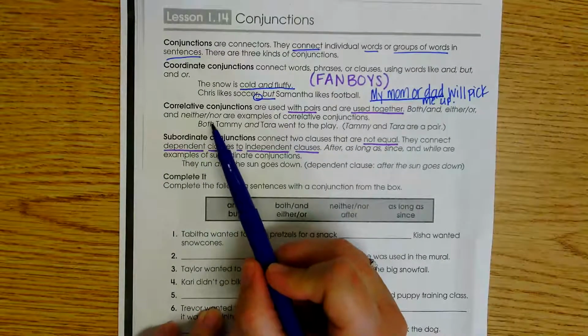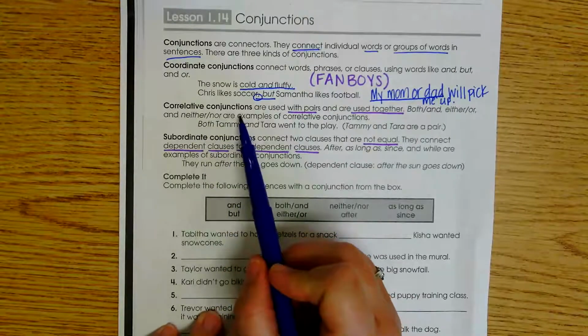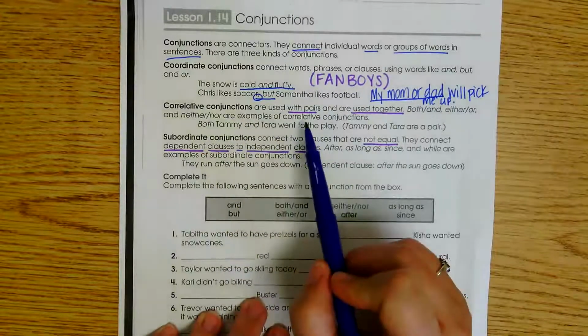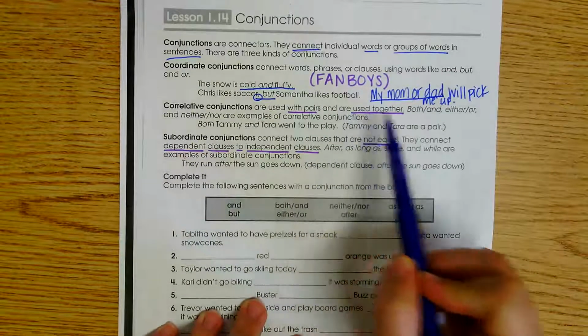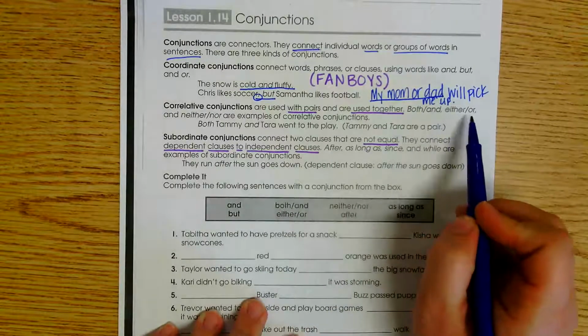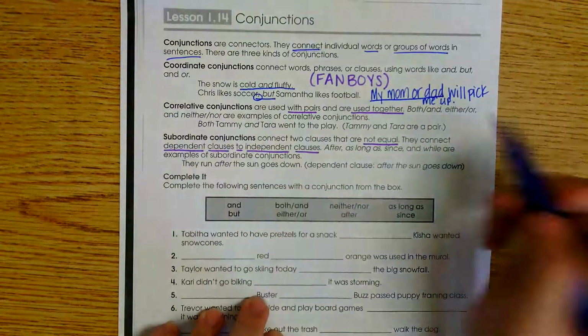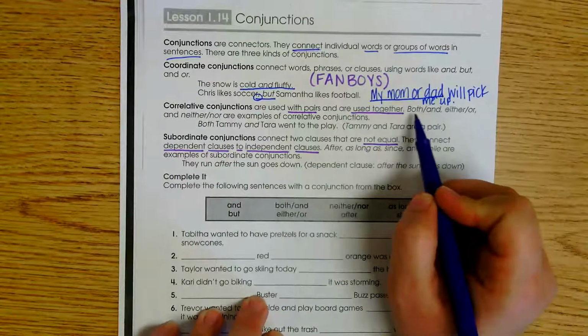So now let's look at the next type of conjunction. This is what we call correlative conjunctions. These are conjunctions that are used with pairs of things and they are always used together. So examples would be like using both and in a sentence, either or, neither nor. When it says that they're like pairs, these correlative conjunctions never separate.